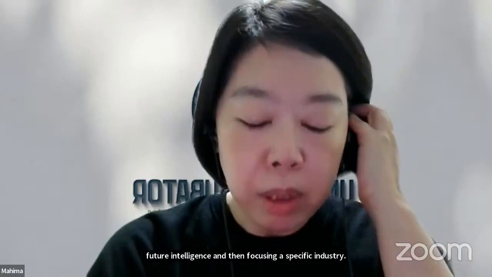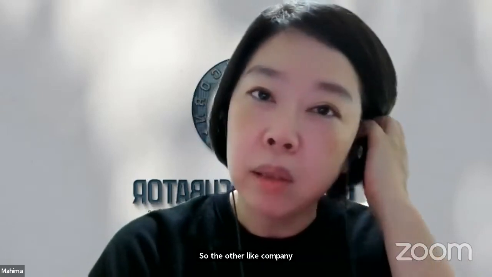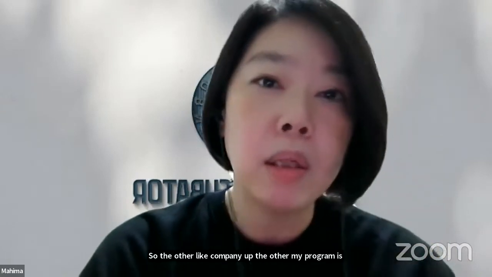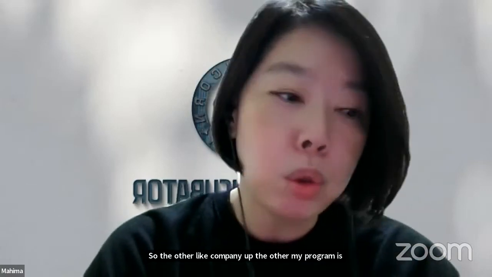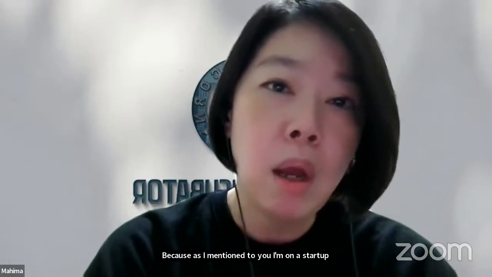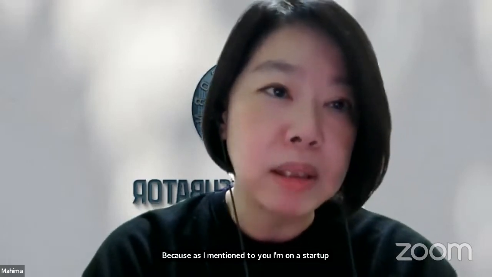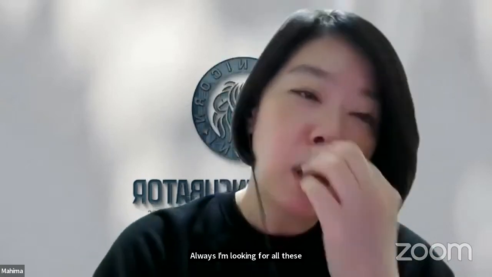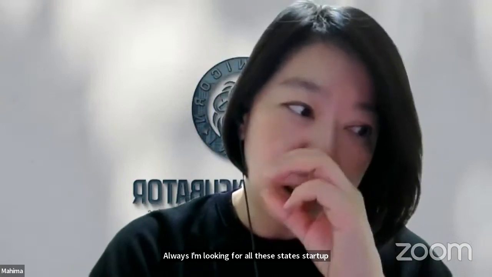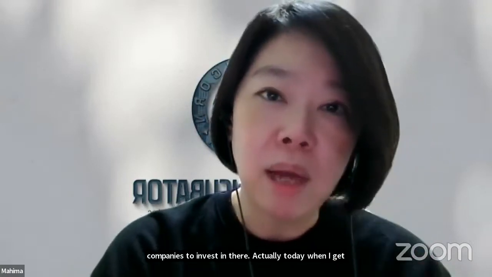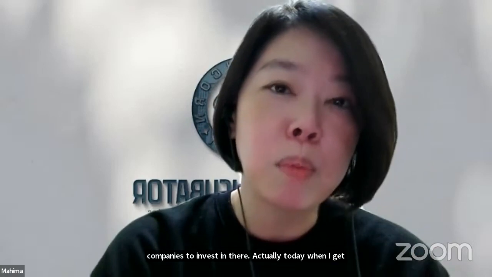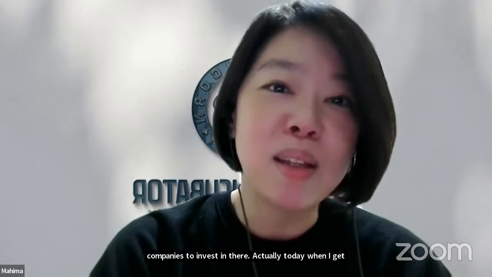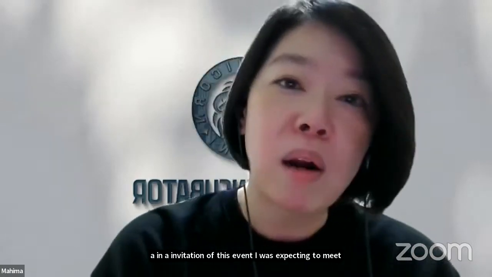The other program is Korea Launchpad. It's only for Indian startup companies. As I mentioned, I'm a startup accelerator, which means I'm an investor. I'm always looking for early stage startup companies to invest in. Actually, today when I got the invitation to this event, I was expecting to meet some great Indian technical startup companies.